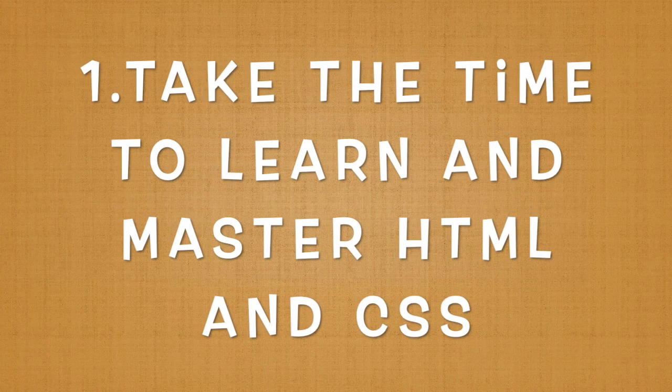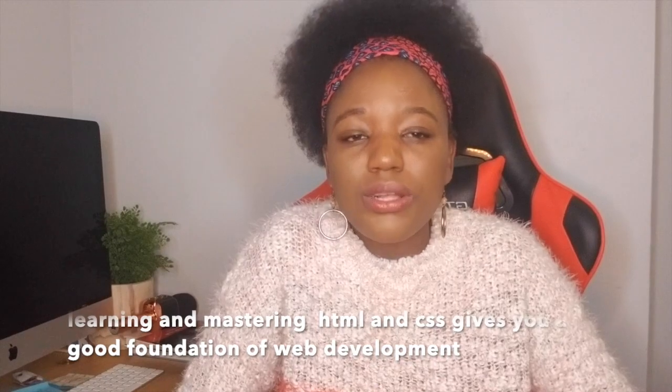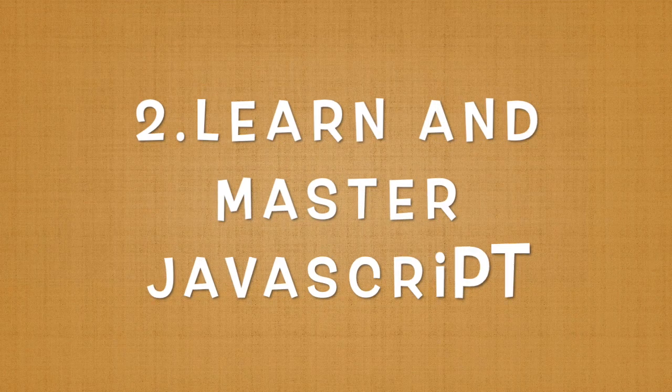And so the first step that I would recommend, especially if you're a beginner, is ensuring that you learn and master HTML and CSS. Be ready to take the time to learn the basics. The reason why I'm saying this is that these two are basically the foundation of web development. So by you knowing and mastering them, it's really going to help you, especially in your journey towards growing in web and front-end development. And so the next step that I would recommend after learning and mastering HTML and CSS is learning and mastering JavaScript.